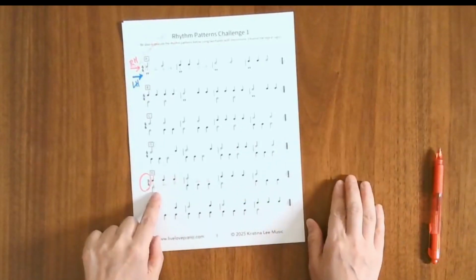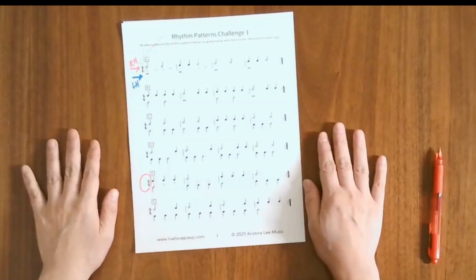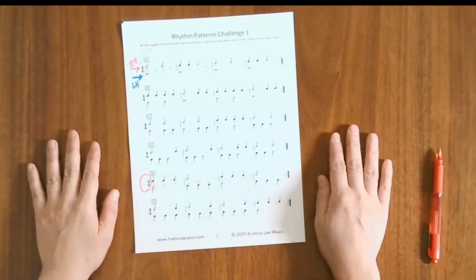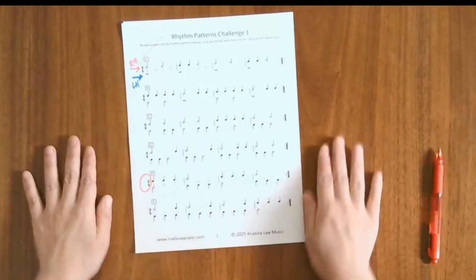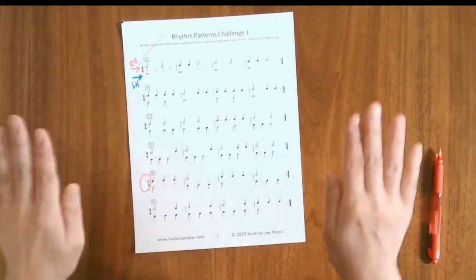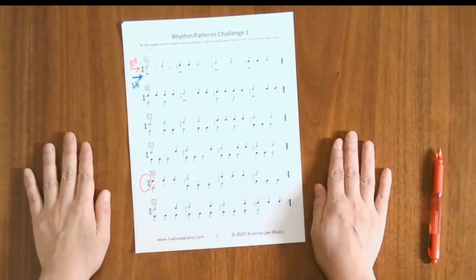And then you see, if you look at the lower, the left hand, it's dotted half note, which is 3 beats long. Okay. So I'm going to give one measure of lead in. Okay. So 1, 2, 3. 1, 2, 3, 1, 2, 3. 1, 2, 3, 1, 2, 3.